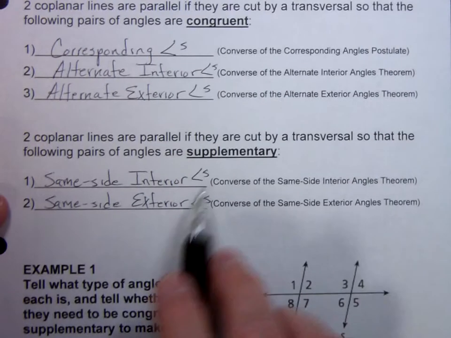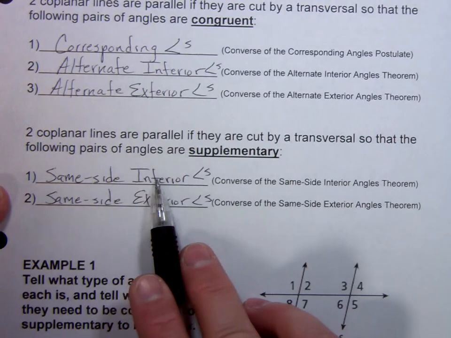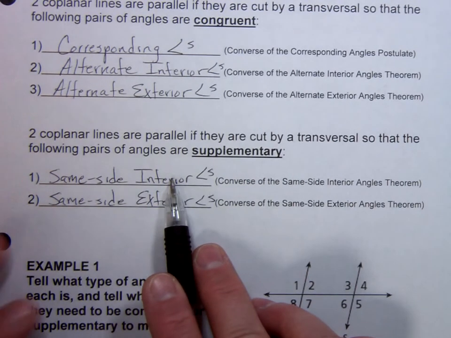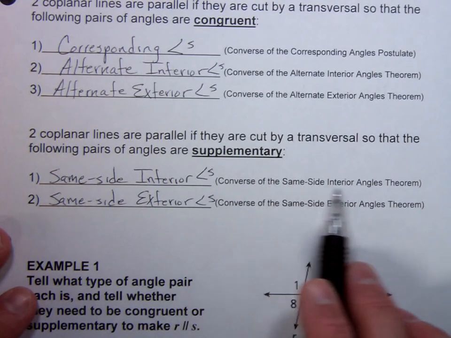And if same side interior angles are supplementary and therefore the lines are parallel, that's using the converse of the same side interior angles theorem.